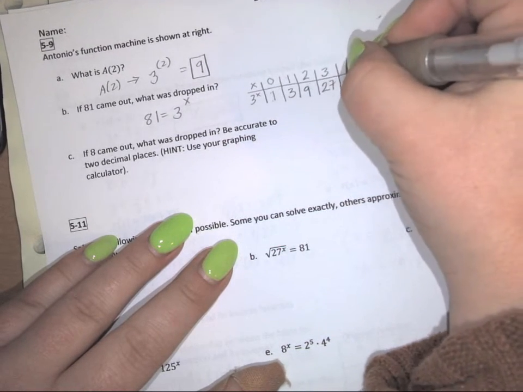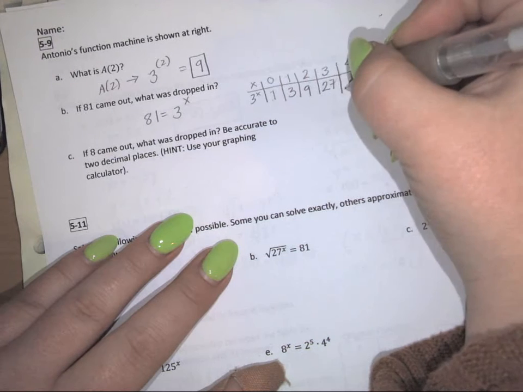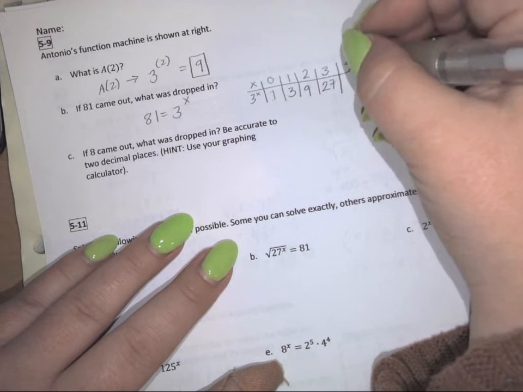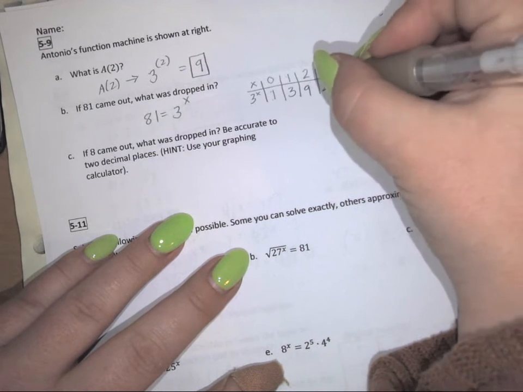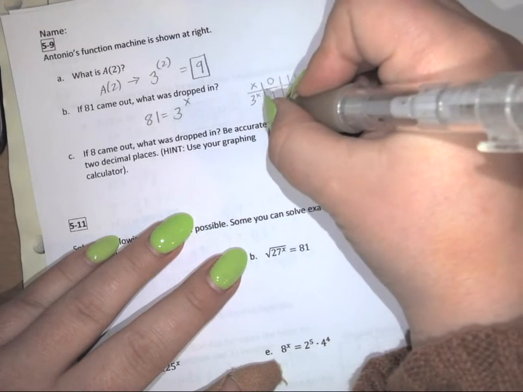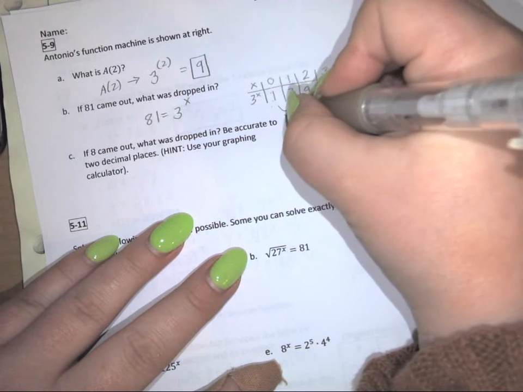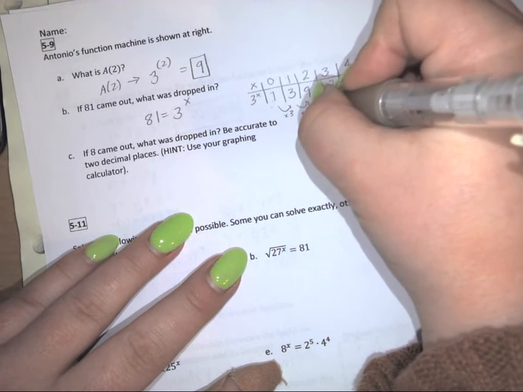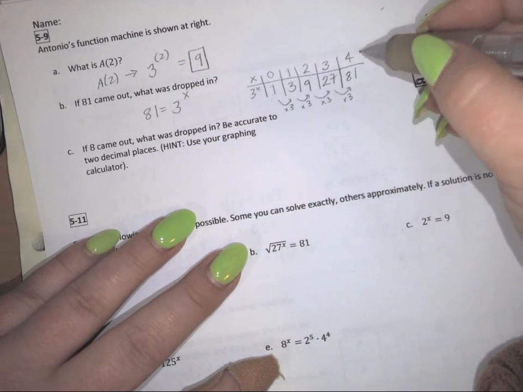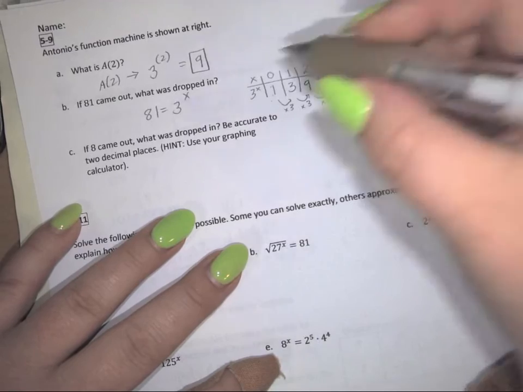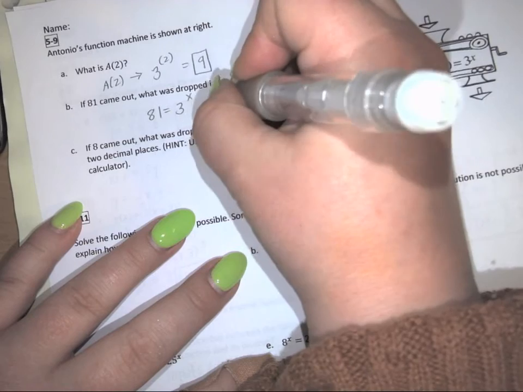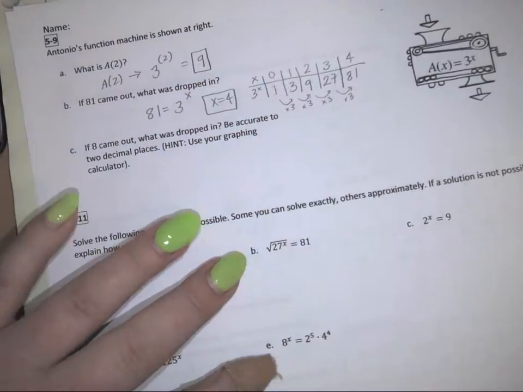And if x is 4, then it's 3 times itself 4 times, which is also this times 3, so it's 81. The pattern is times 3 each time. So the answer is x is 4, because 3 to the 4th is 81.